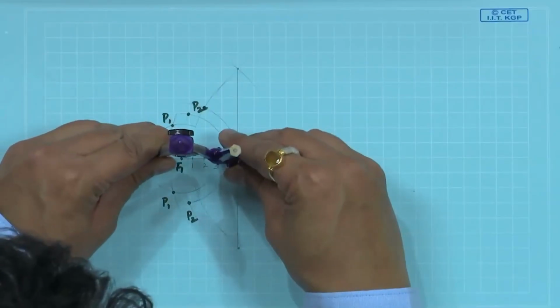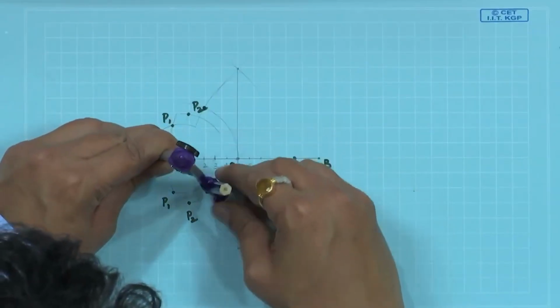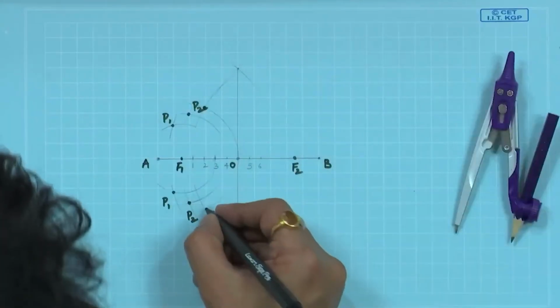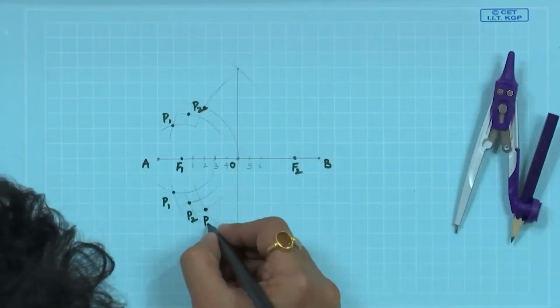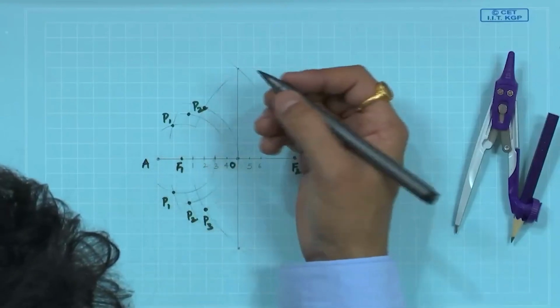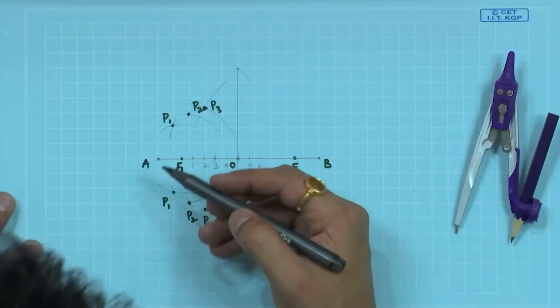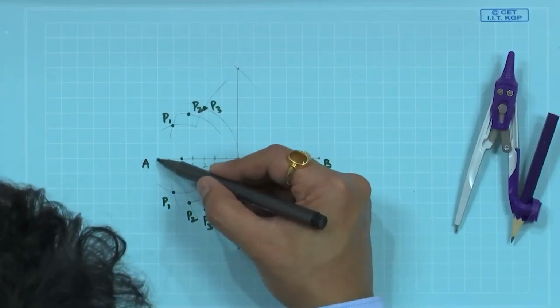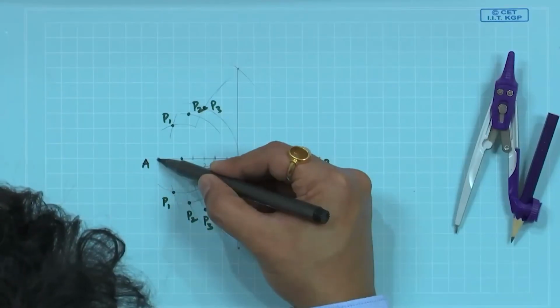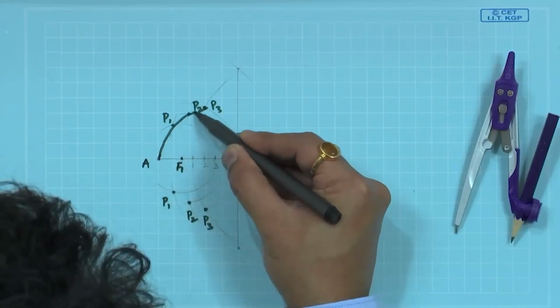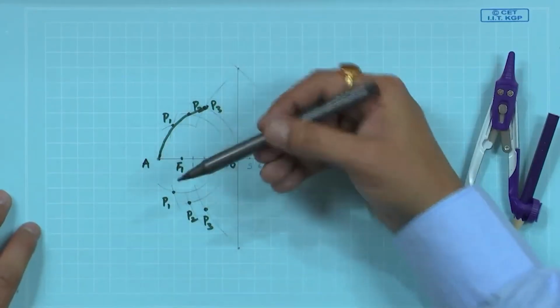A3 distance on both sides. Once we construct this P3 here and P3 there, we will be in a position to join a smooth curve. Using a French curve, it will be better.